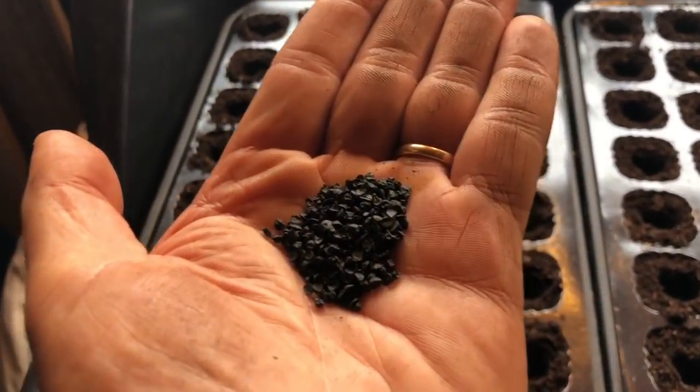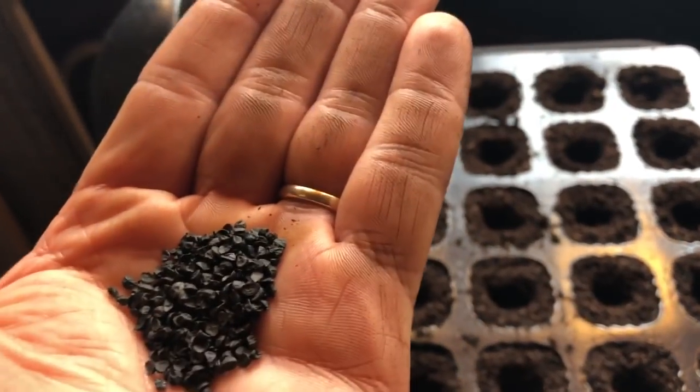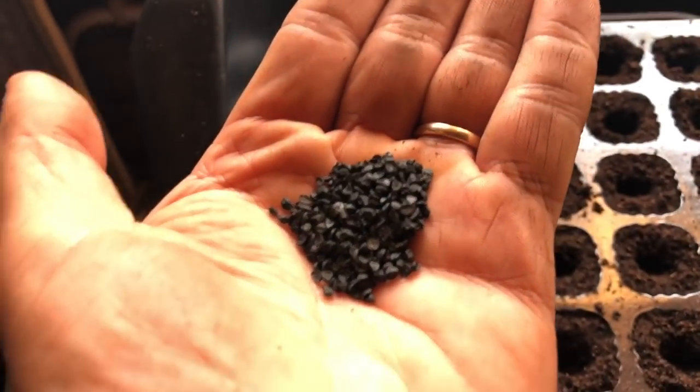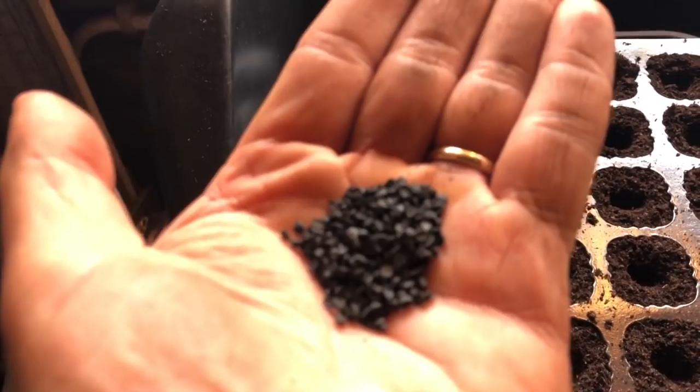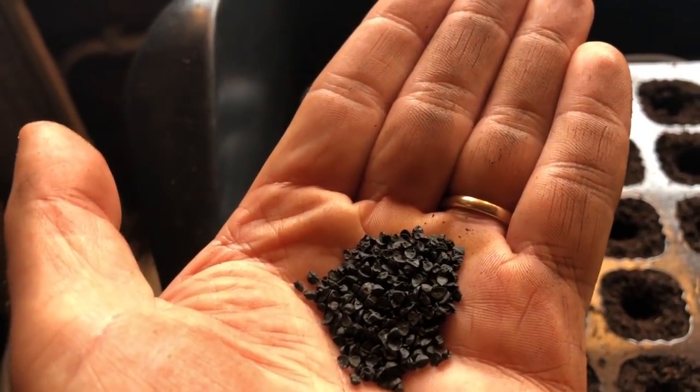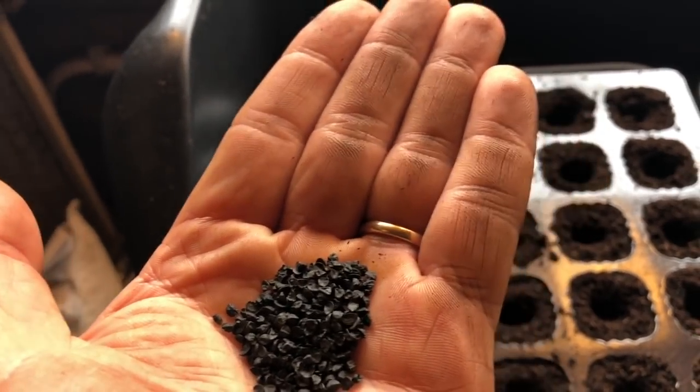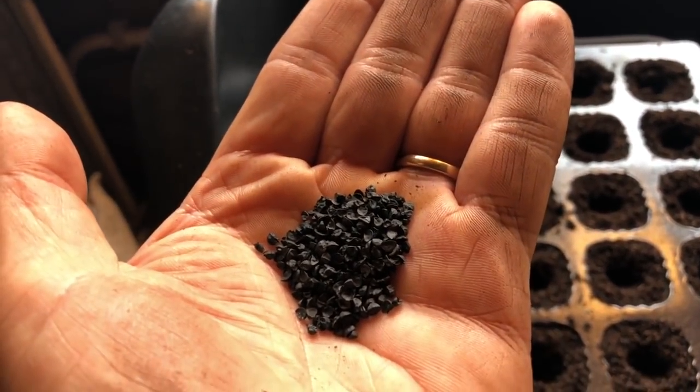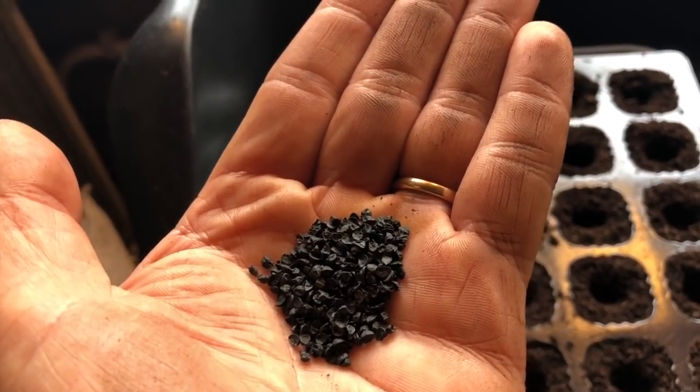So I'm going to sow about a pinch, which my pinches are generally 6 to 9 seeds, and it's nice to have a bit of variability in the number that you put in, because that just results in a bit of a difference in terms of the maturity rate.